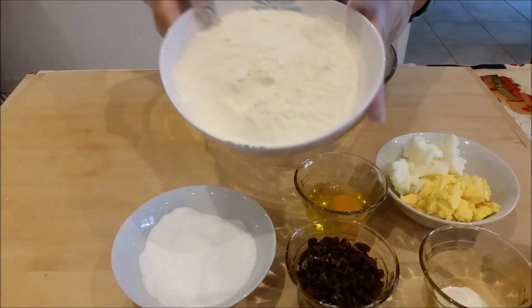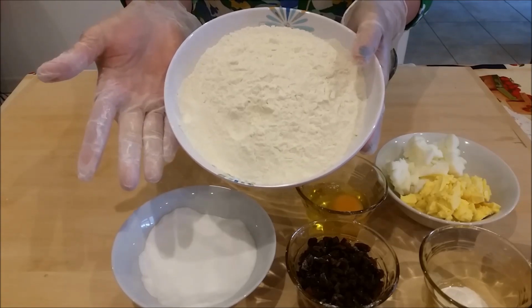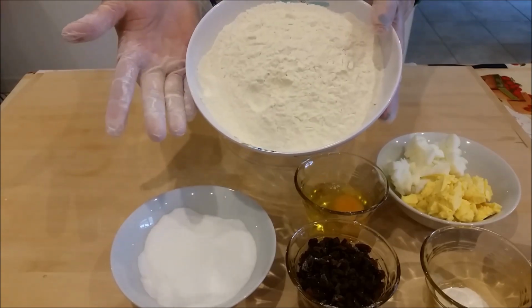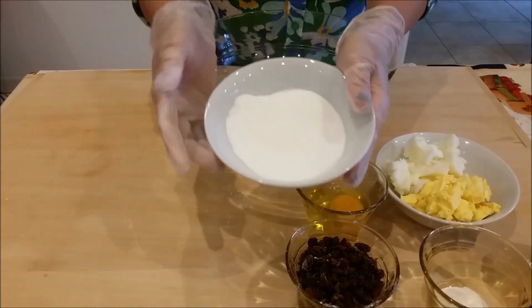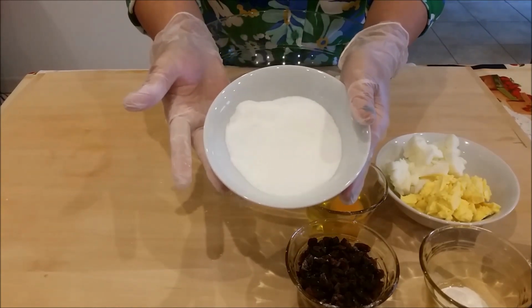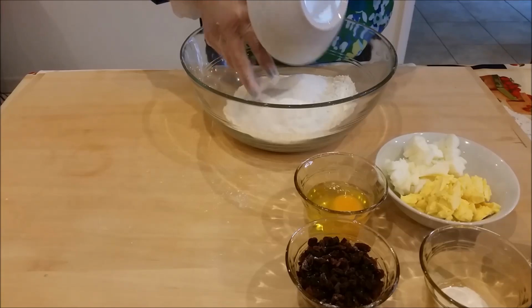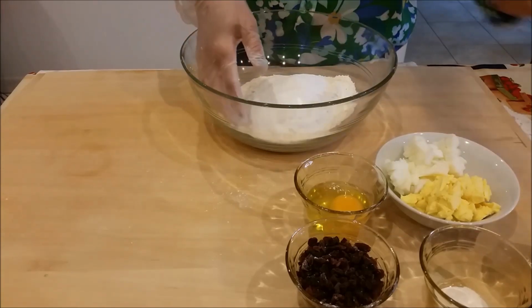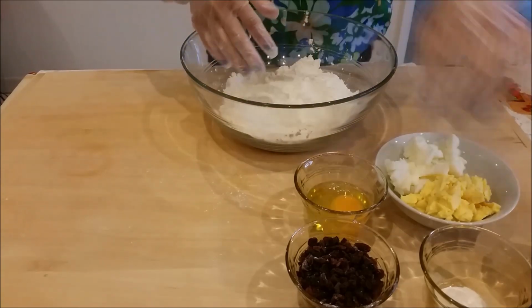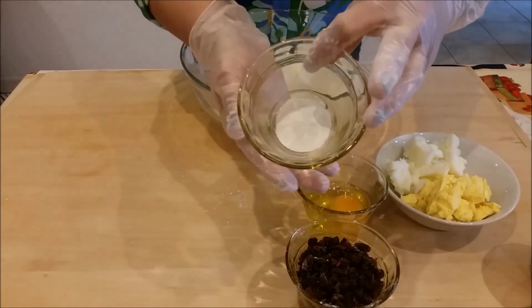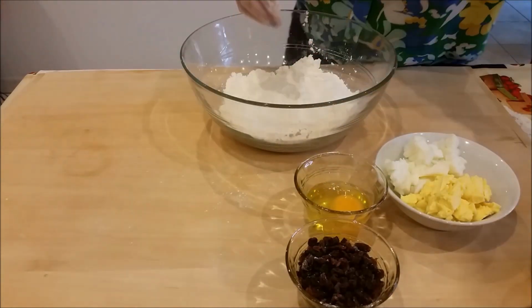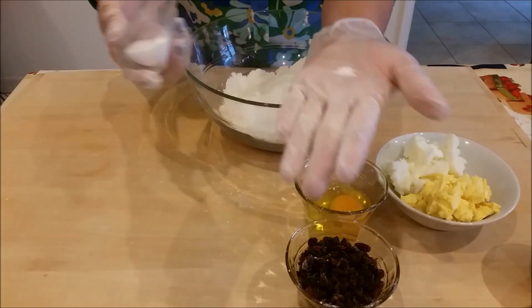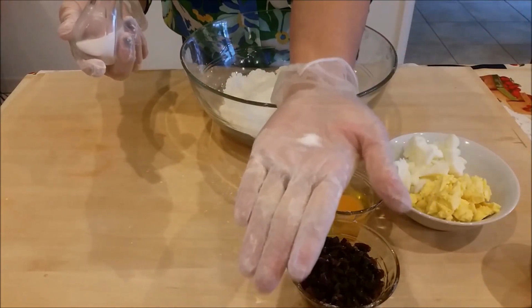Okay guys, we need 2 cups of plain flour, 85 grams of custard sugar, and we need 1/2 teaspoon of baking powder, and we need just a pinch of salt.